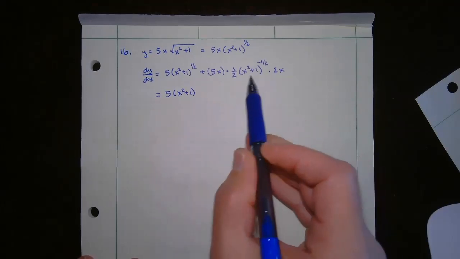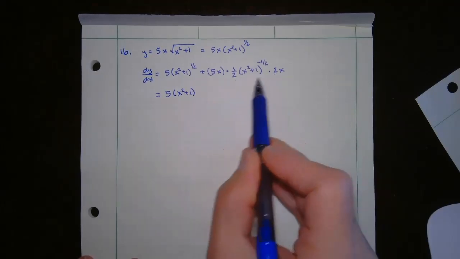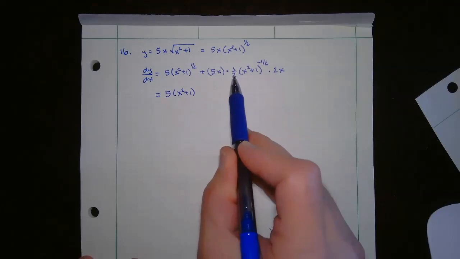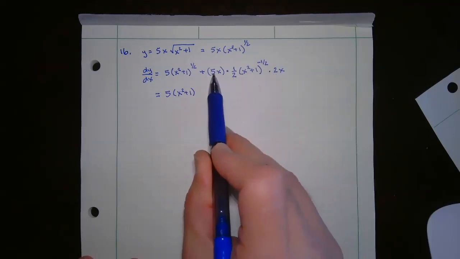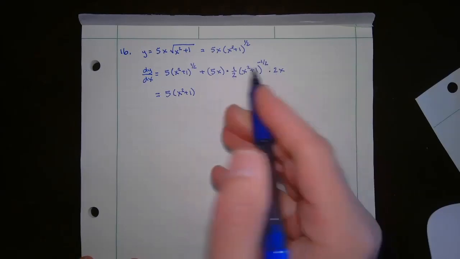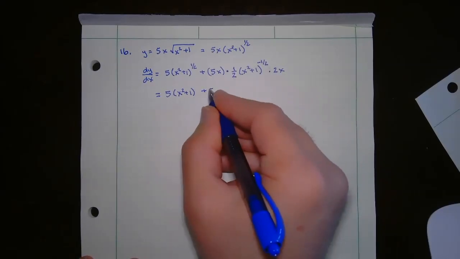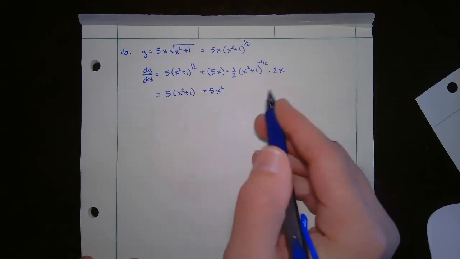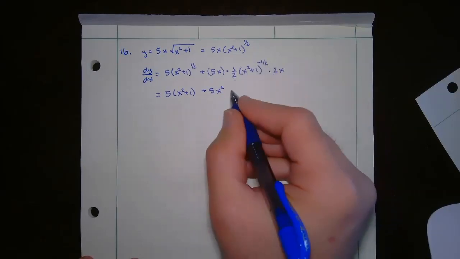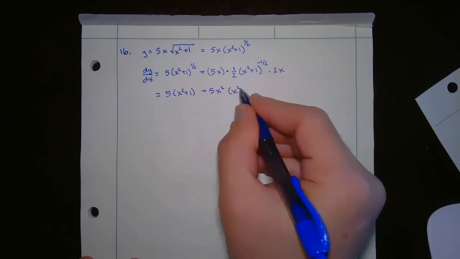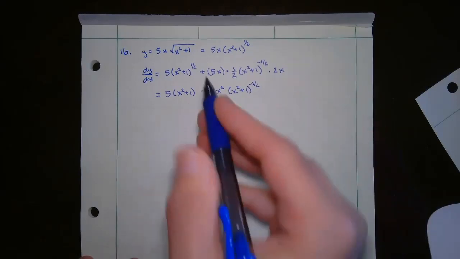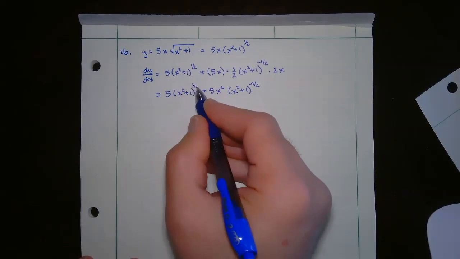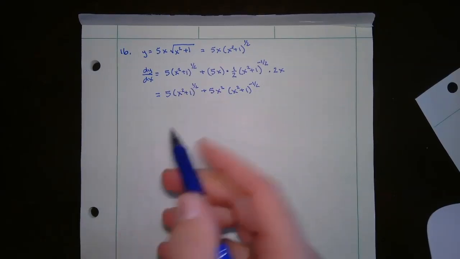Cleaning this up a little bit, this would be 5 times x squared plus 1. And then here, my 2's are going to be this 2 and this 2, because I'm multiplying by 1/2 and I'm also multiplying by 2. These are going to cancel each other out, and you're going to be left with 5x squared, plus 5x squared times x squared plus 1 to the negative 1/2. Well, you know what? Right here I need a 1/2 right there, because it's x squared plus 1 to the 1/2.